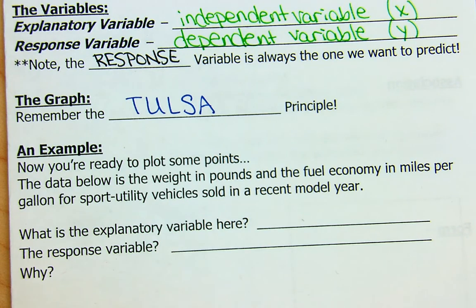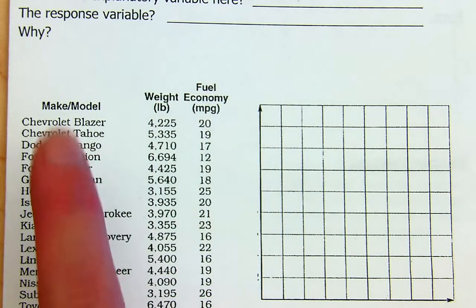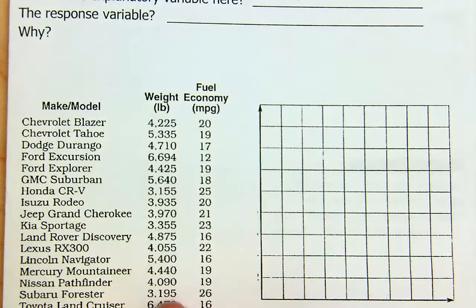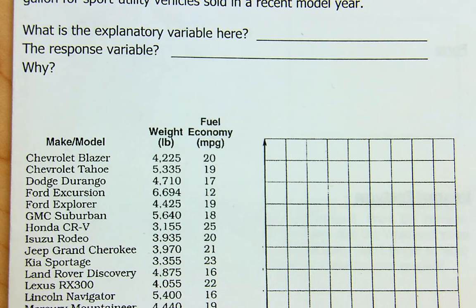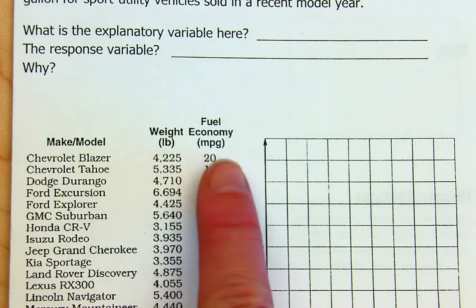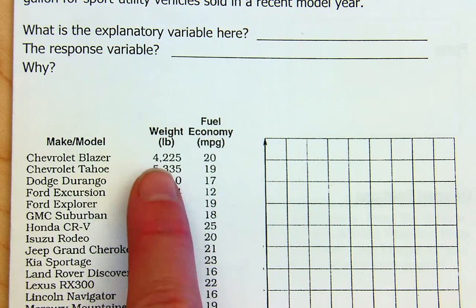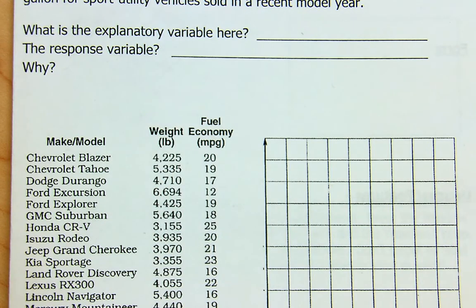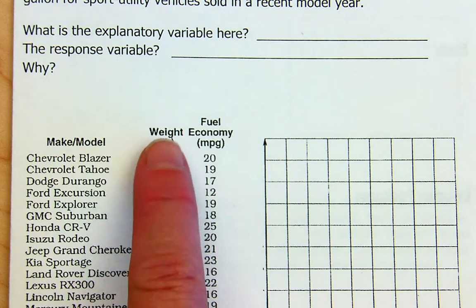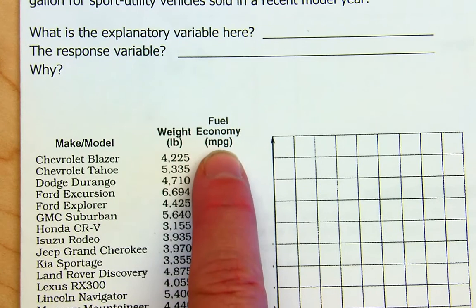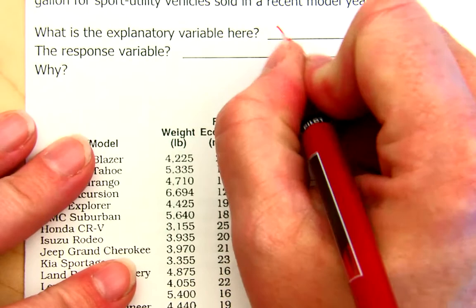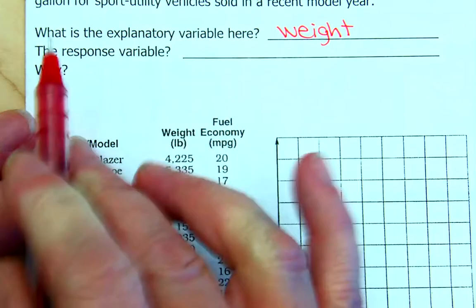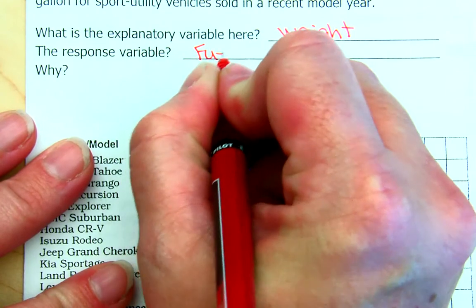So, let's look at plotting some points. We have down here at the bottom some data. This is some SUVs, and it tells the weight of the SUV and the fuel economy. So we need to decide which is explanatory and which is response. Would we use the weight to predict the fuel economy, or would we use fuel economy to predict the weight? What would make more sense? It's going to be weight predicts the fuel economy. So this is my response variable, fuel economy. This is my explanatory variable, the weight, and the response is fuel economy.